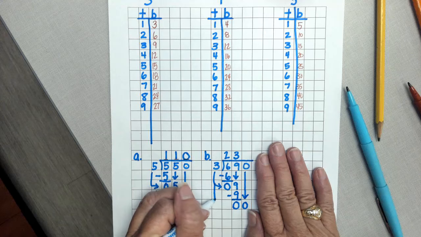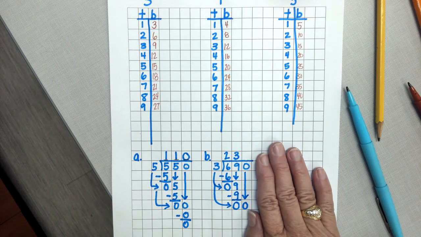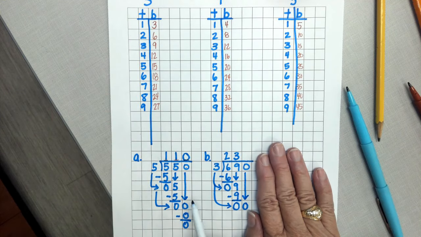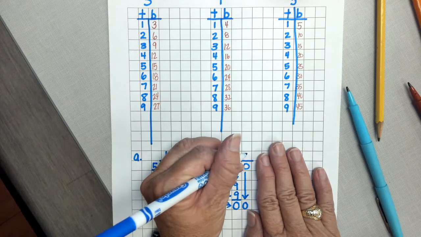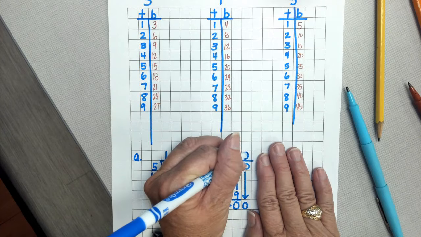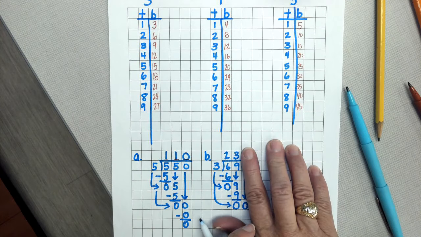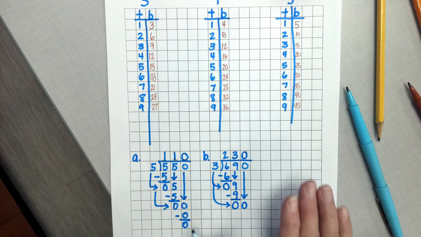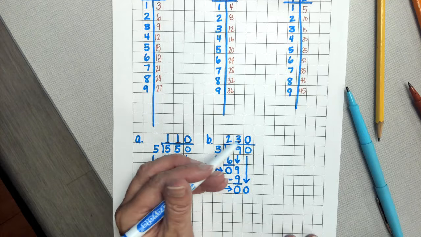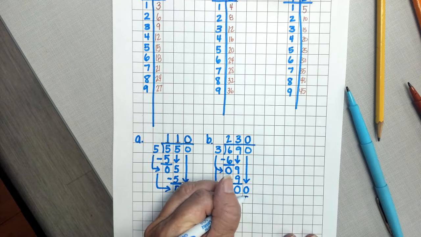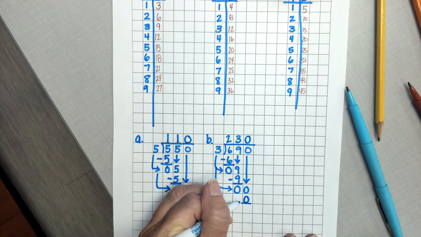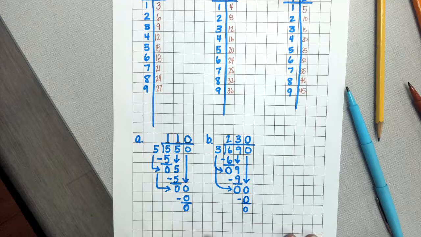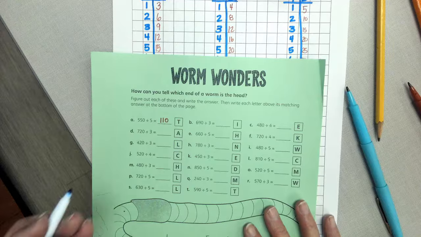How many groups of 3 can I get if I have 0? Well, you can't get any. But we do have to finish it out with the number 0, because if we don't, then our answer would be 23. And 230 and 23 are totally different answers. So we have to make sure that we finish that out. And we put 0 here with nothing left over. My answer is 230.